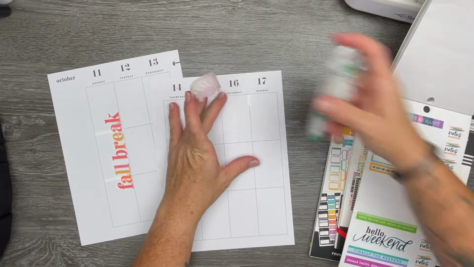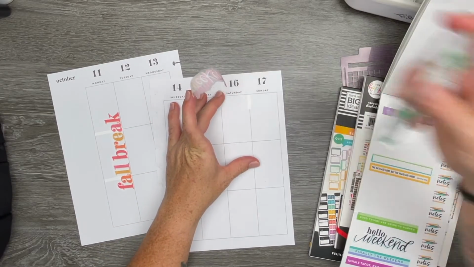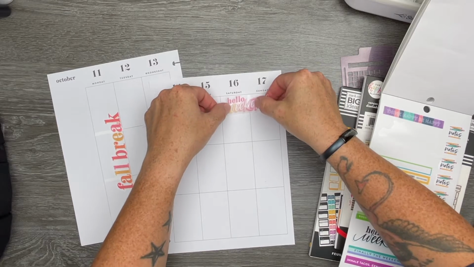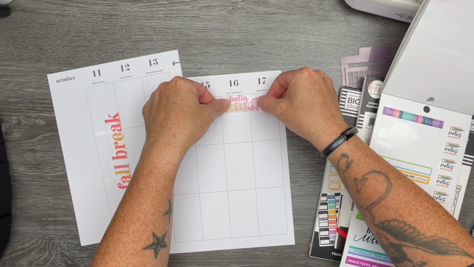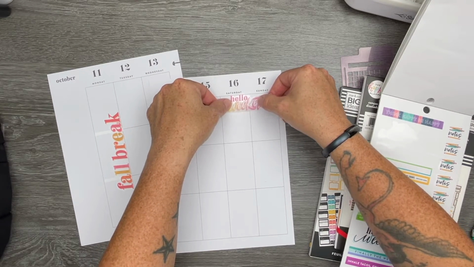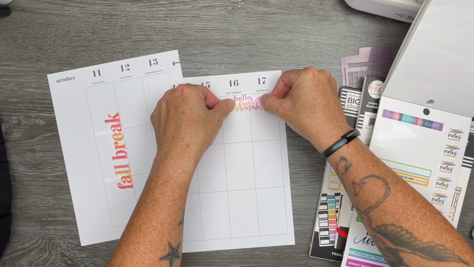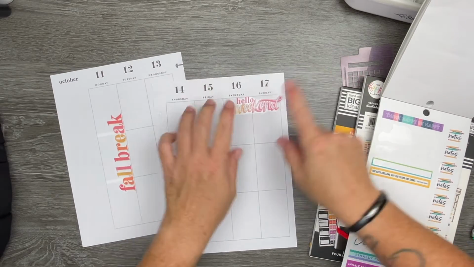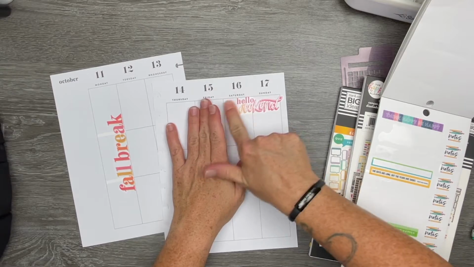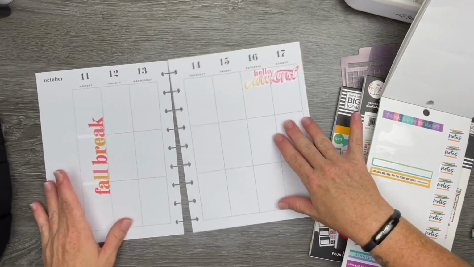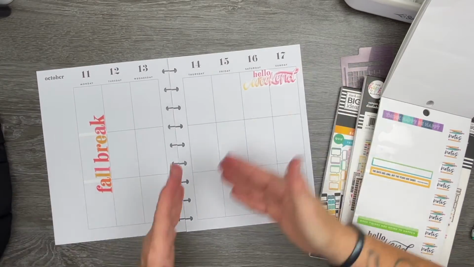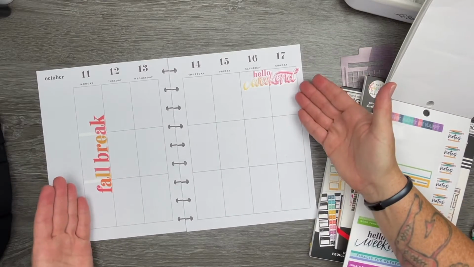A little bit more white out, okay? I want to make sure it fits. Okay, so see now we have a color scheme of pink and yellow.